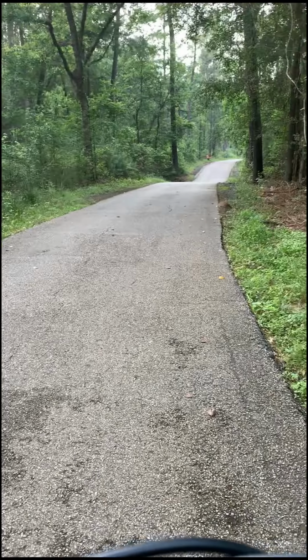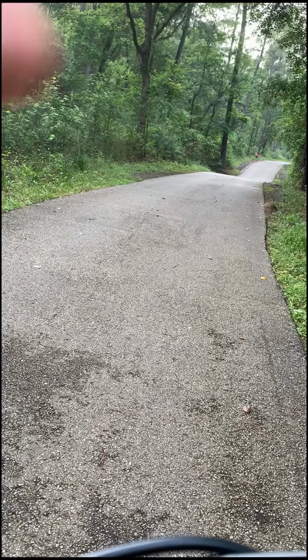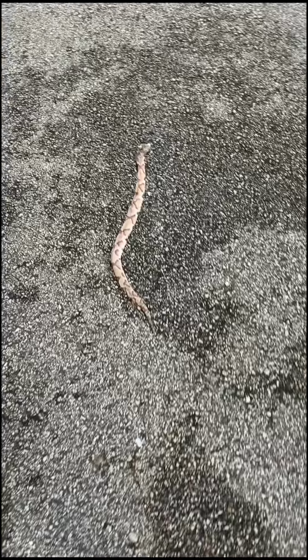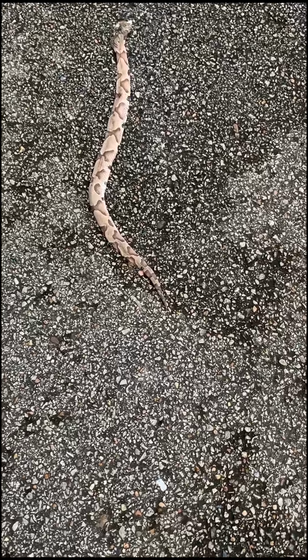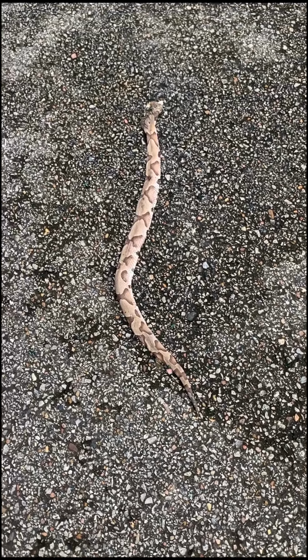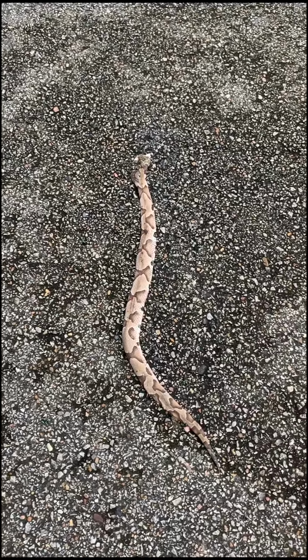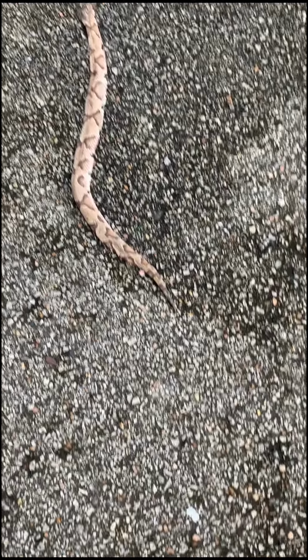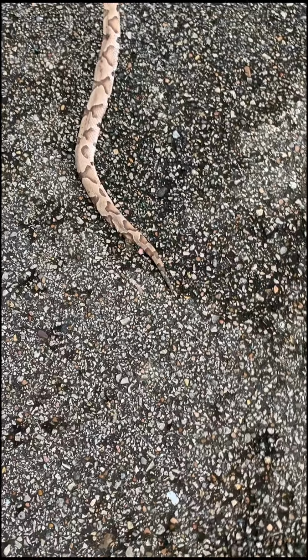Hey guys, I just wanted to share a video with you. Hopefully I don't mess this up as I unmount my phone. I came to the park and I wanted to show a video. As you can see, you should be careful when you come to the park. This is a dead snake. I don't know if it's poisonous.